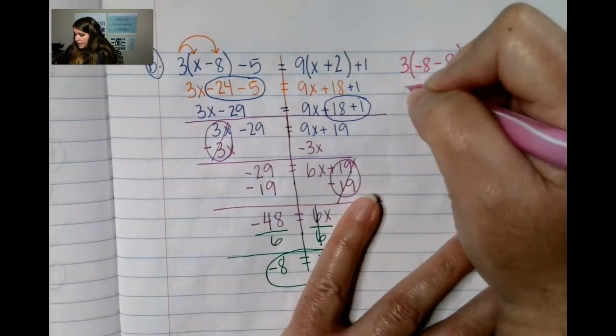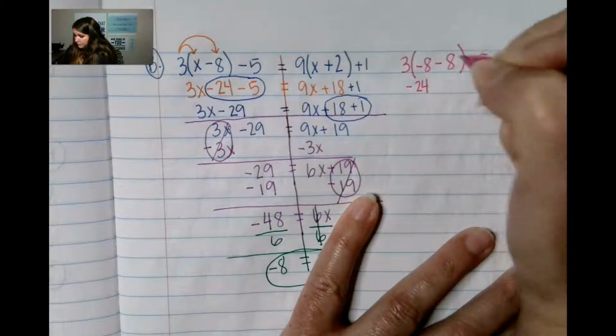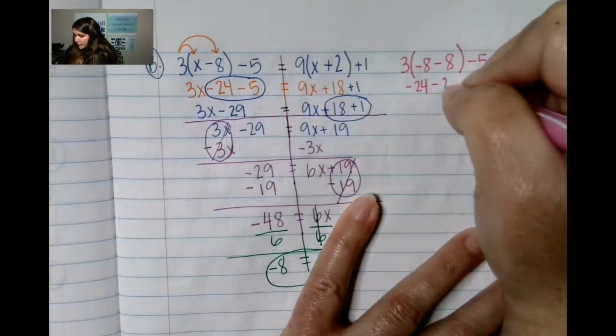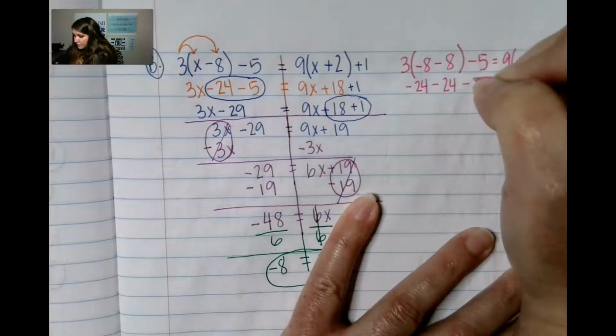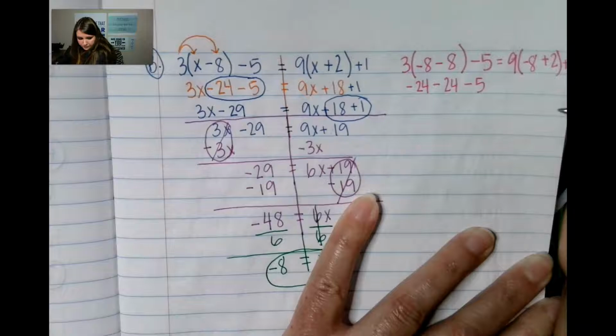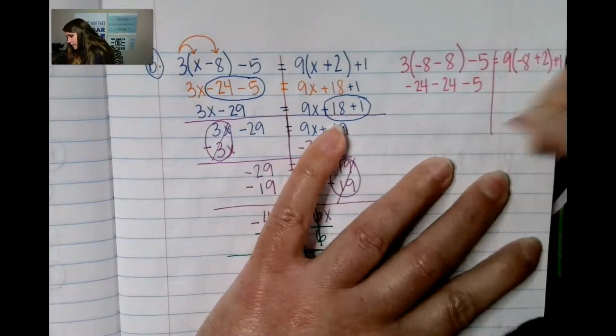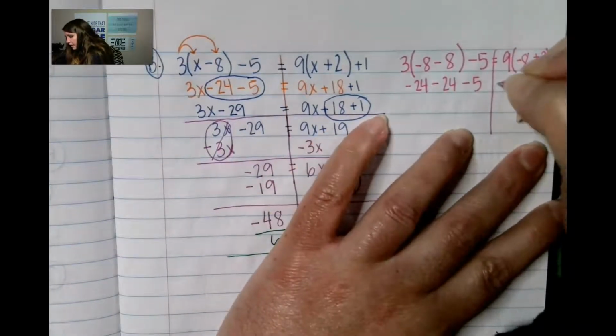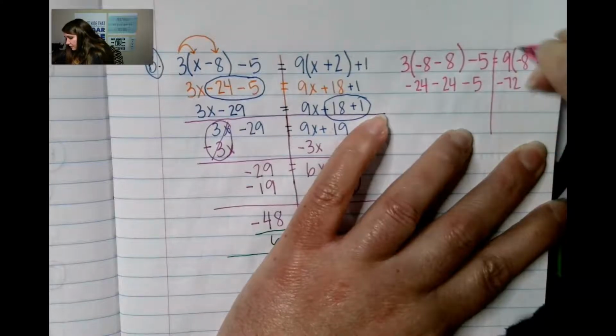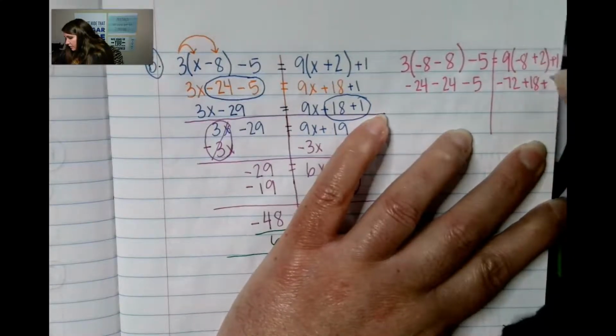So this is -24, and that is -24, and that is minus 5. And on this side, I have 9 and 8 is -72, 18 plus 1.